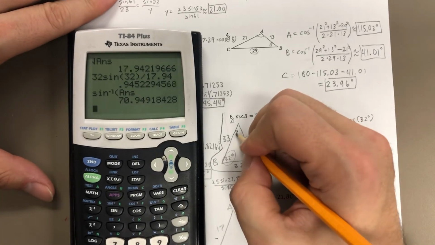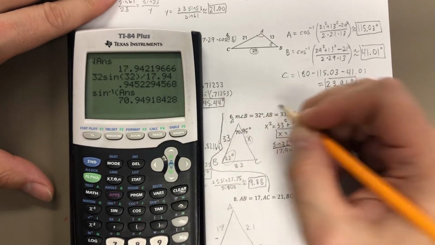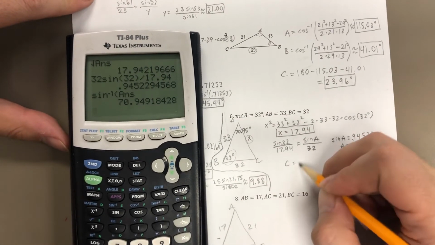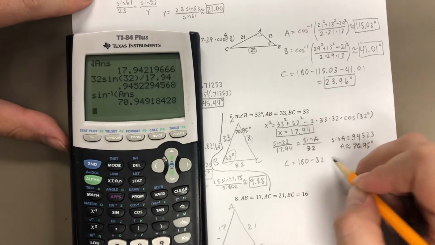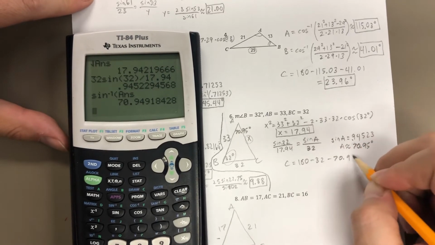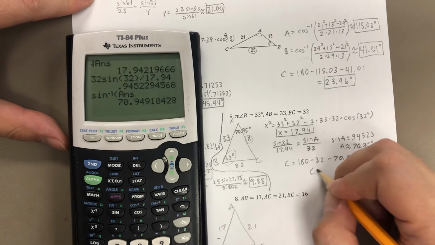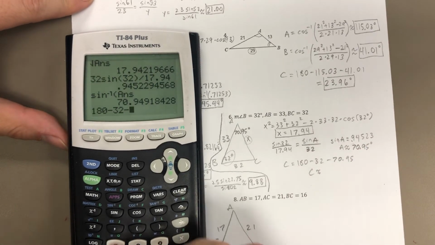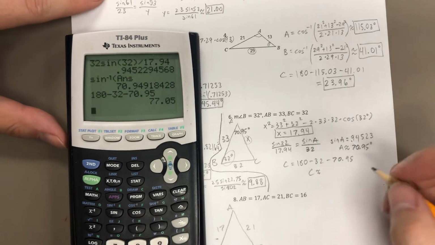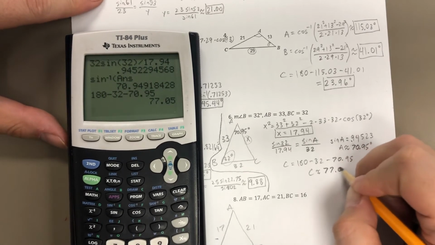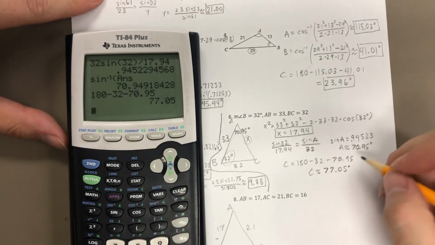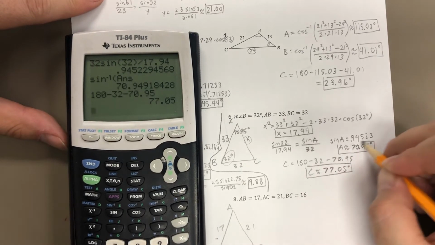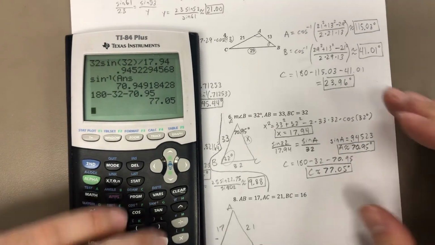And once we have that angle measurement of 70.95 degrees, we can easily find C by just subtracting from 180. So C is going to be equal to 180 minus 32 minus that 70.95. And we get a pretty close approximate answer. Let's see, 180 minus 32 minus 70.95, and we get 77.05, right around there. And then don't forget that's degrees for that angle measurement. So we've got the two missing angles and the missing side, and we're all done with number 6.